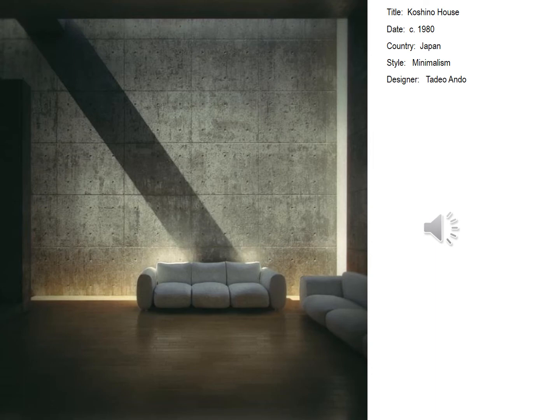So altogether, what do we have? Actually, not much at all. Concrete and light, and perhaps the sofas. Extremely minimal. So I've just reviewed with you what does it look like.